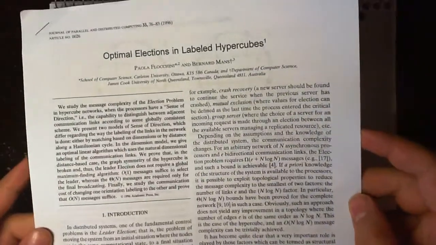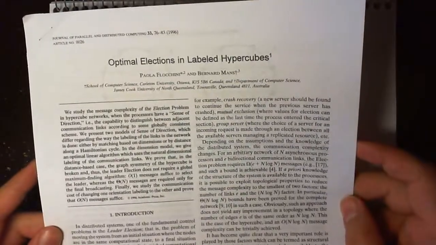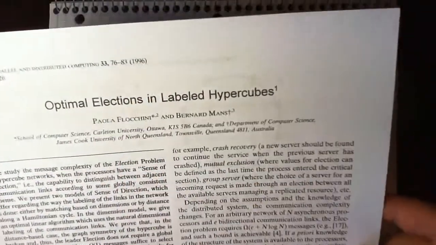In this paper, called Optimal Elections in Labeled Hypercubes, it's a 1996 paper, but it's very well cited. It's cited over 50 times, so it tells you it's a decent paper in the literature, and it's got a lot of useful ideas in it.